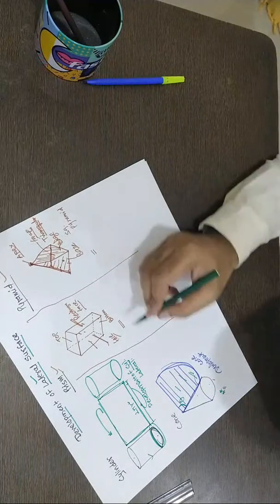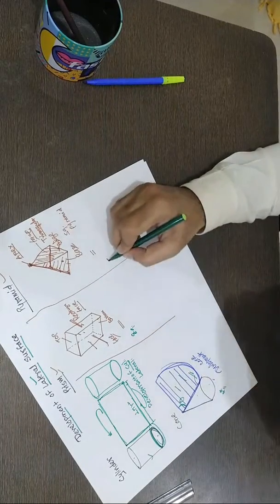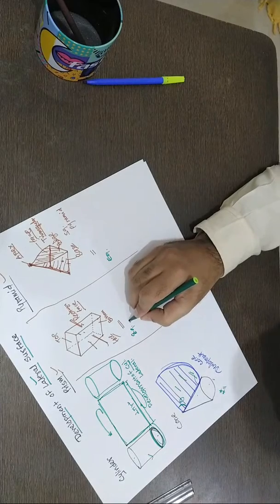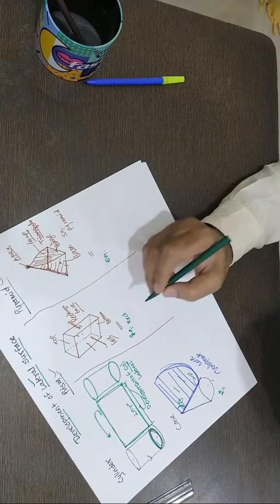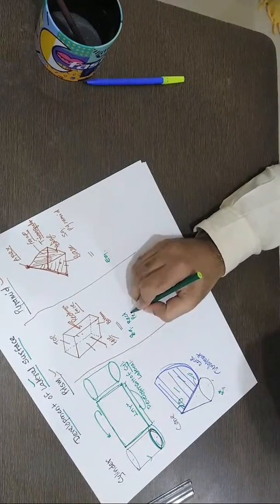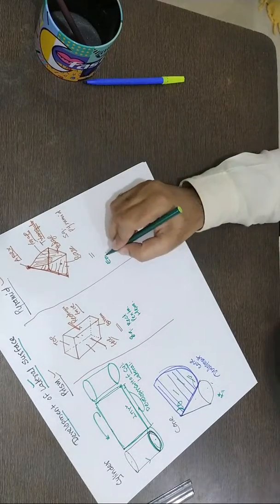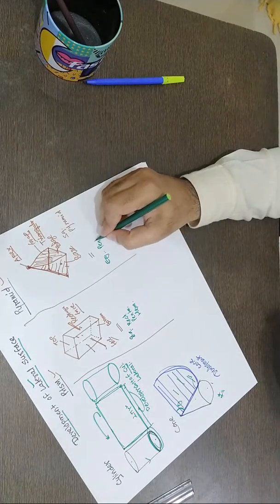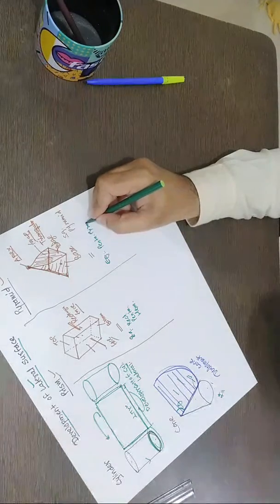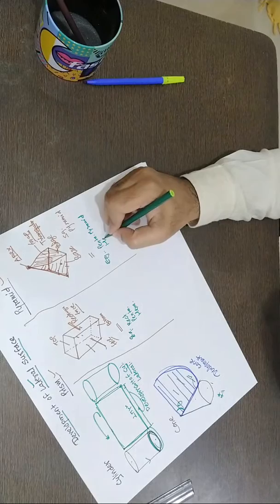So we can have n number of examples for both. I can say a rectangular prism, or we can have a pentagonal prism, hexagonal prism, and in a similar way we can have pentagonal pyramid, hexagonal pyramid, and so on.